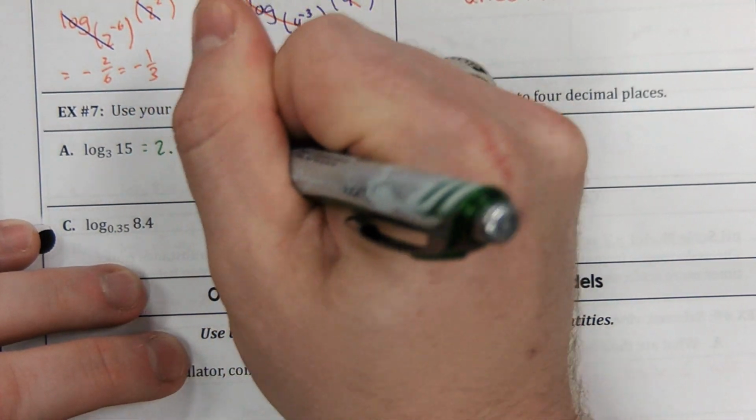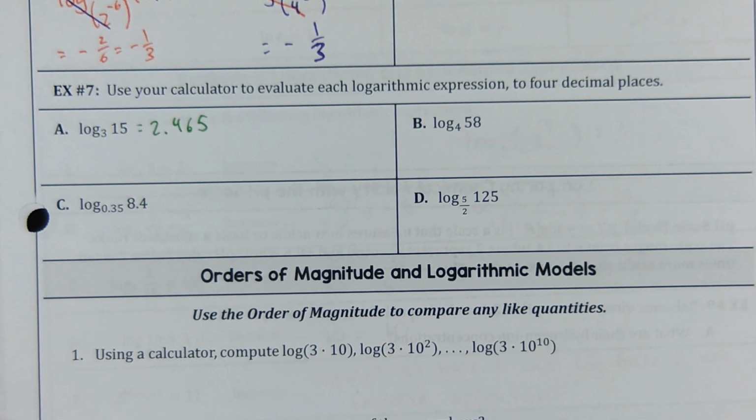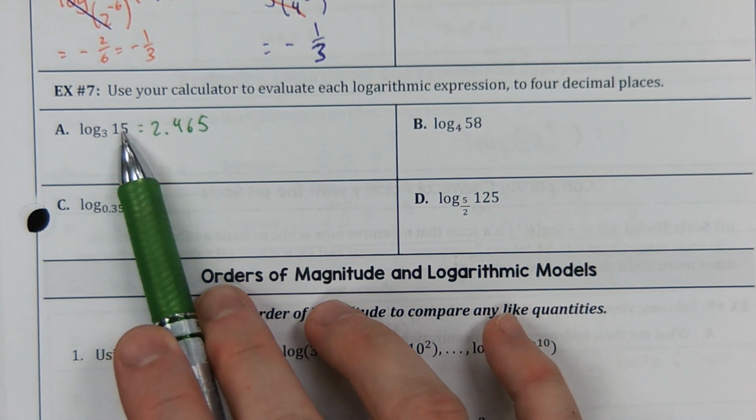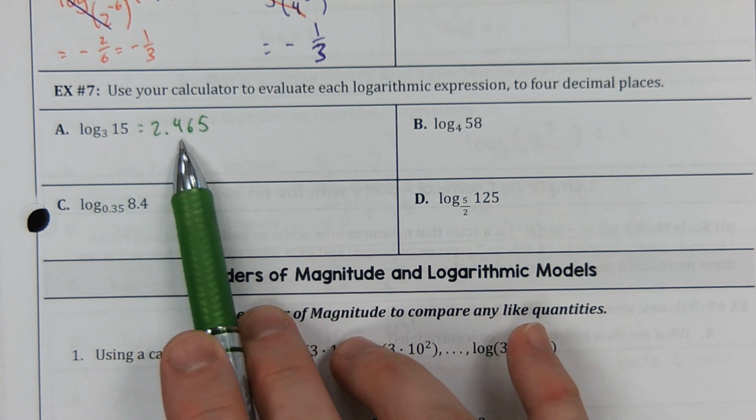And I want you to think about why this answer makes sense. I want you to think about it. 3 to the 2 is 9. 3 to the 3 is 27. And this number is between 9 and 27. That's why this answer is between 2 and 3.